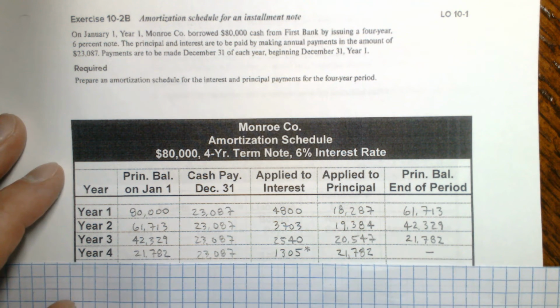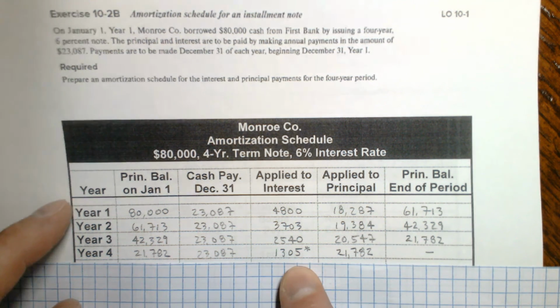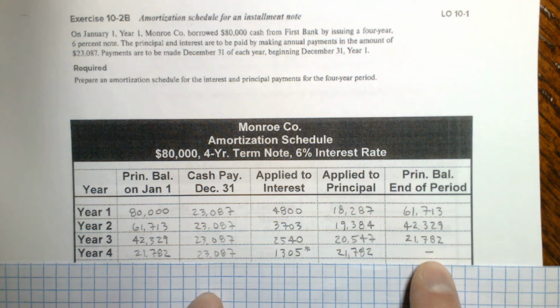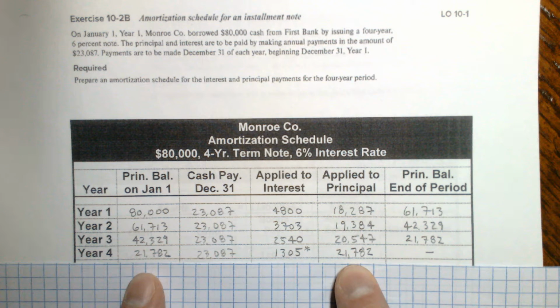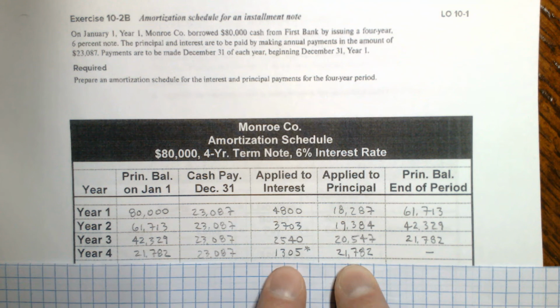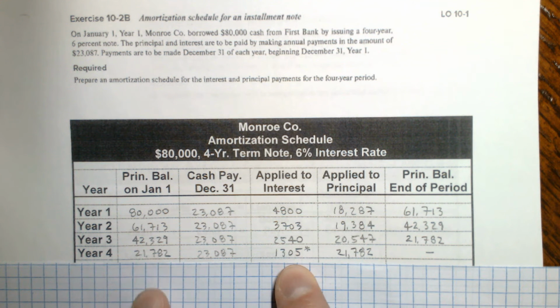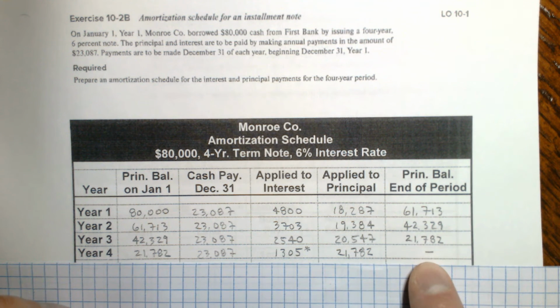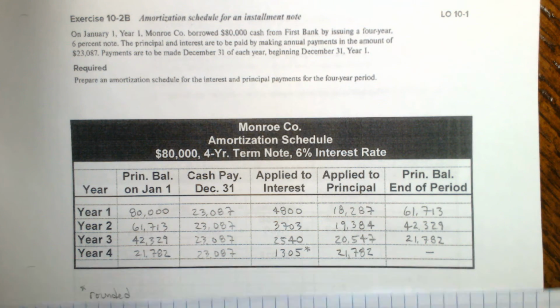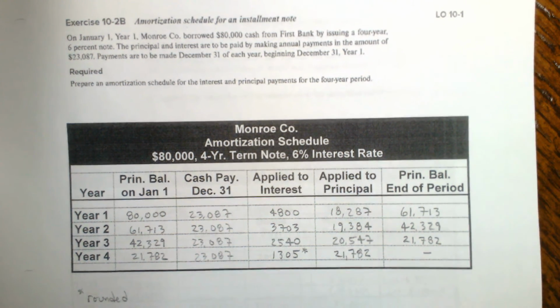Now when it comes to the last year, because we haven't been doing this to the penny or fractions of a penny, it will end up with a balance of $2, which we can't have. So in that last year, I see that my remaining principal is $21,782. I know that that portion of my last payment has to go towards principal, so I can back into what the interest would be. If I did $21,782 times 6%, I'd get $1,307. So I need to record interest $2 less just because of that rounding error. But the key thing is this ends up at 0. So that's the first problem in your homework.